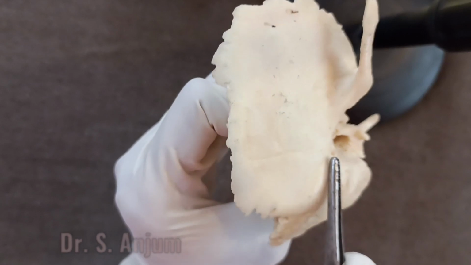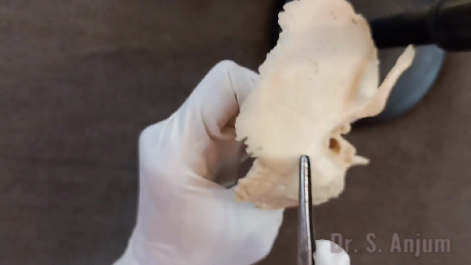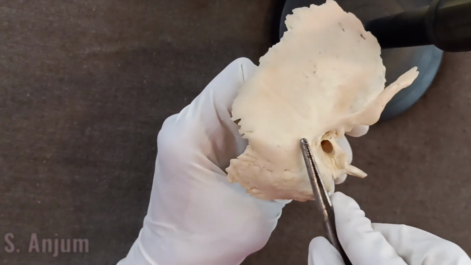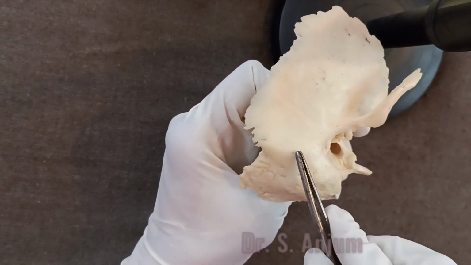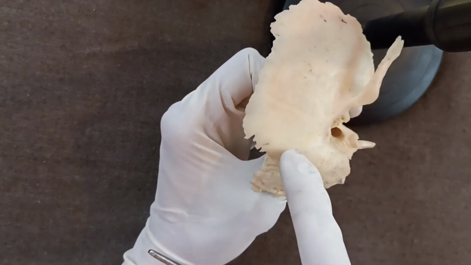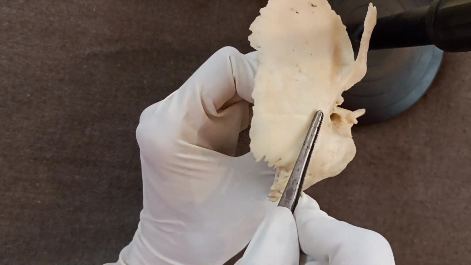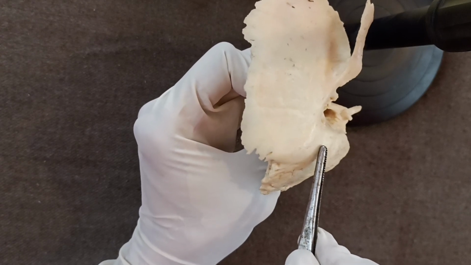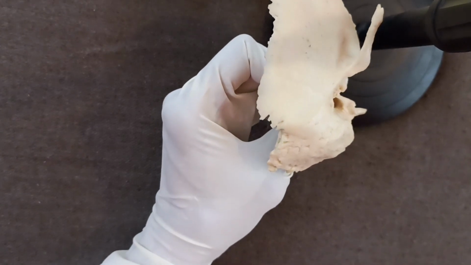Here you can see a ridge present on the lower and posterior part of the temporal bone, on the squamous part. This ridge is known as the supramastoid crest, and this crest gives attachment to the temporal fascia. The squamous part of the bone extends a further 1.5 centimeters below this supramastoid crest.